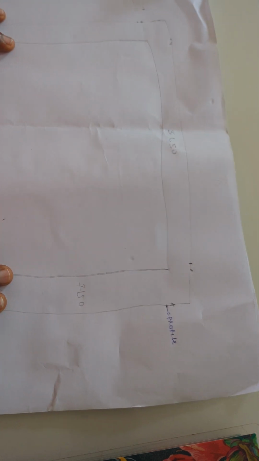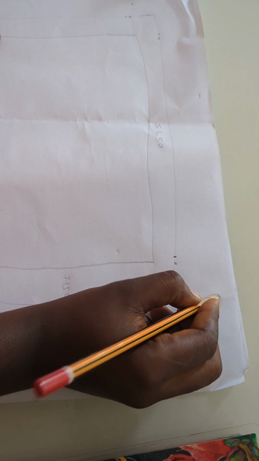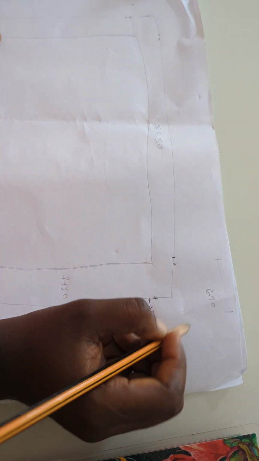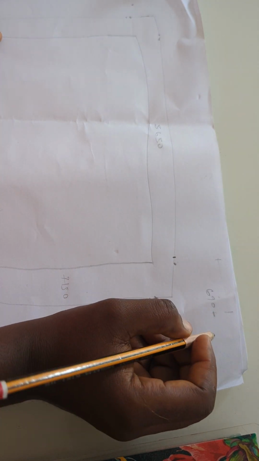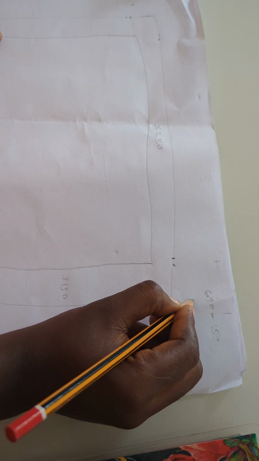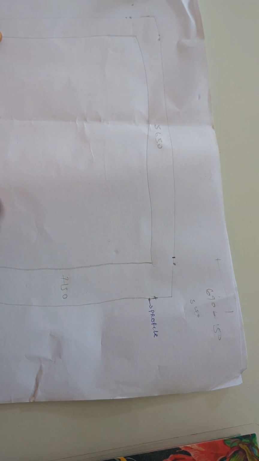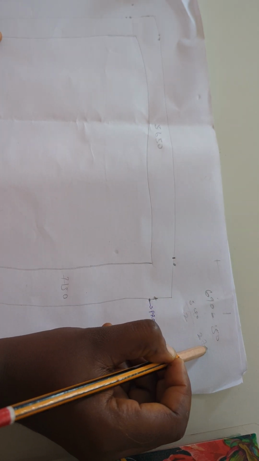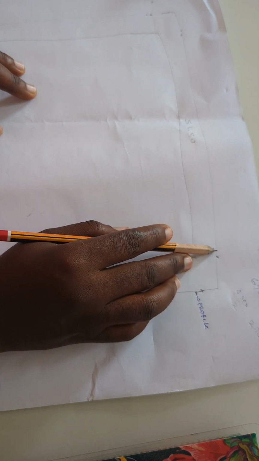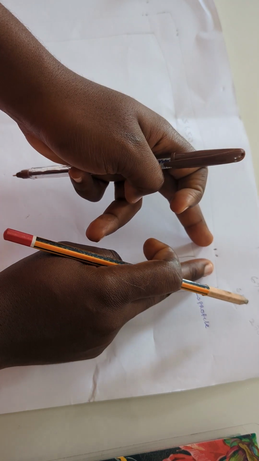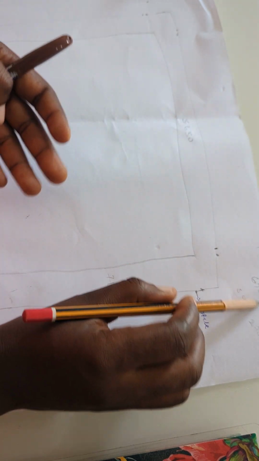Let's divide 690 by 2. The entire width is supposed to be 690. What you are supposed to excavate is 690, right? We have the block, which is 150. If you minus 150, you're going to have 540, right? In the 540, if you divide by 2, you're going to have 270. So from here you're going to take 270, here you're going to take 270. So the entire width is going to be 690.